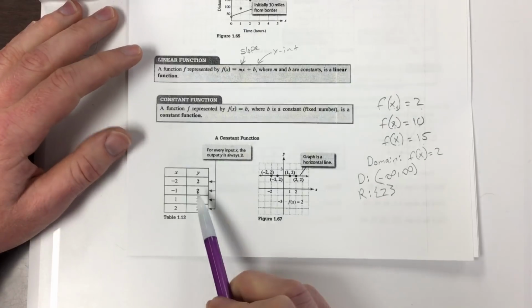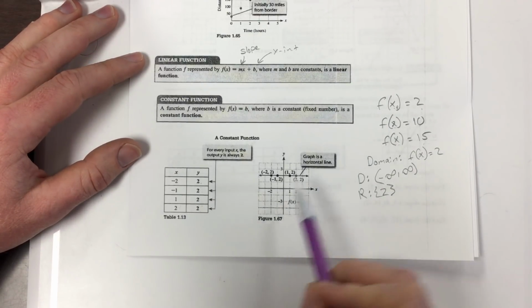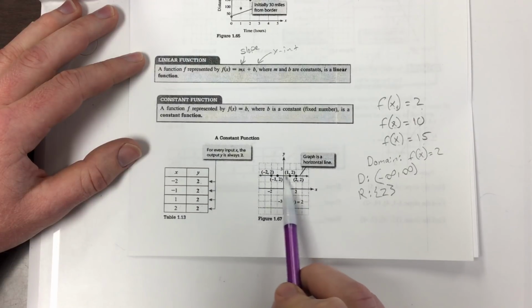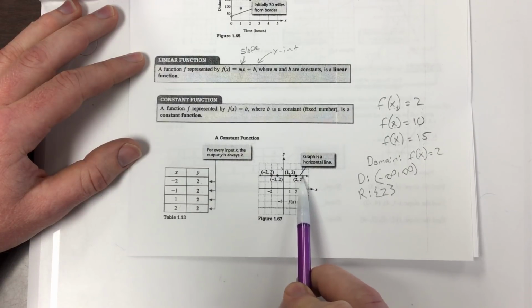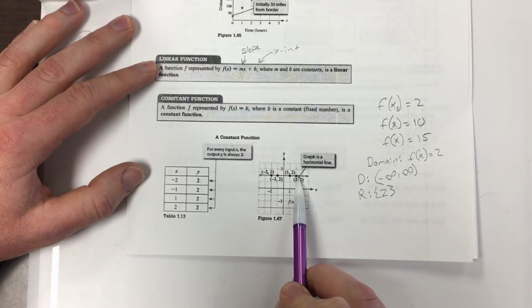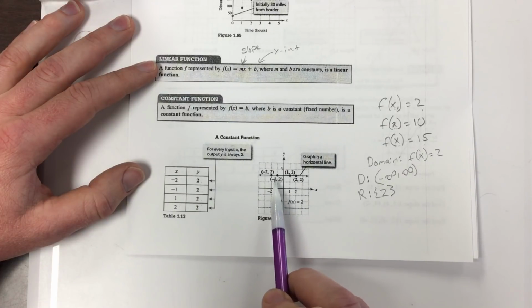If we look at the values of the table here, every input gives you 2. And anytime all the inputs give you the number 2, you get a flat line at 2. What that means is the slope of this line is 0. So the slope is 0, meaning it doesn't slant at all on the graph. There's no tilt. It's a flat line.